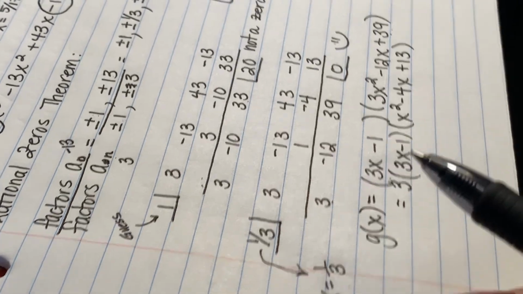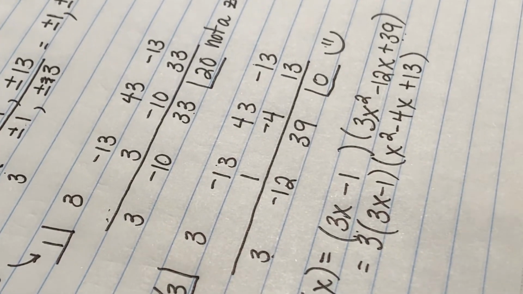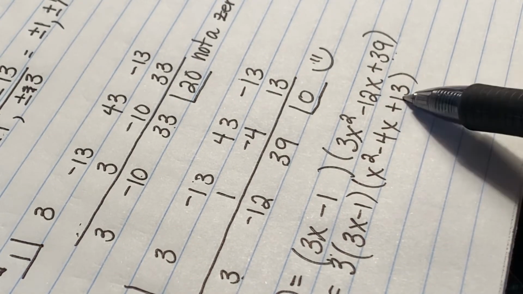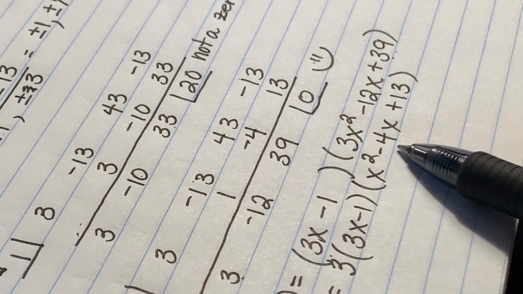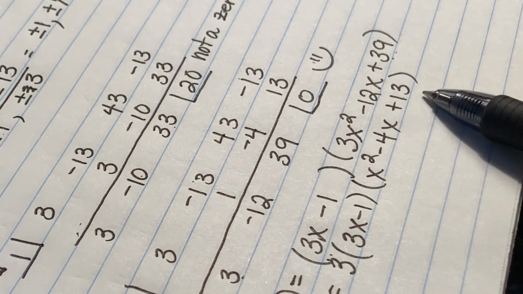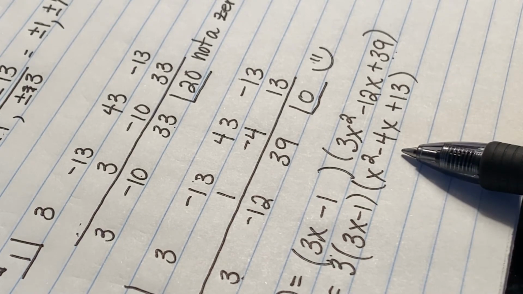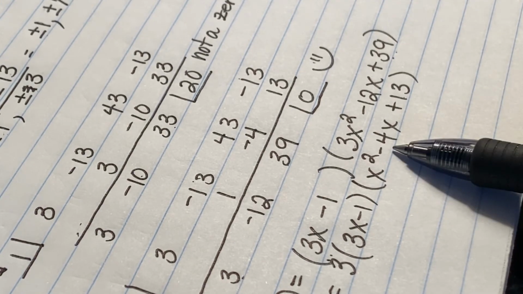And then you ask yourself again, okay, well, can I factor x squared minus 4x plus 13? Are there two numbers that multiply to be 13 that add to be -4? Well, there isn't any, because 1 times 13 is 13, but they add to be 14, and -1 times -13 is 13, but they add to be -15.